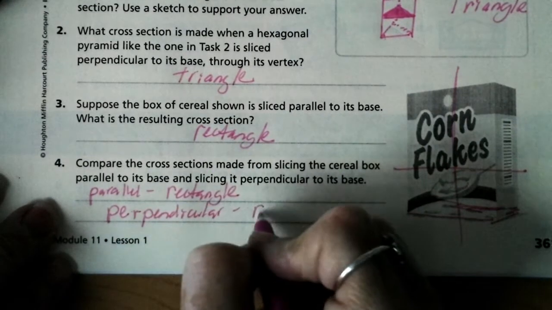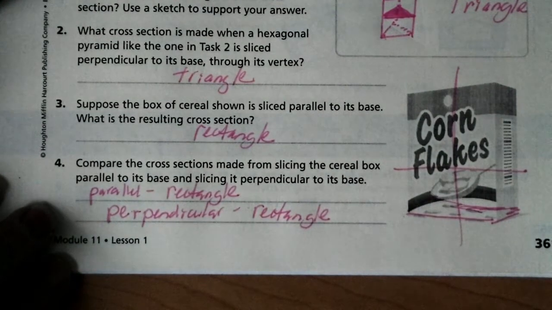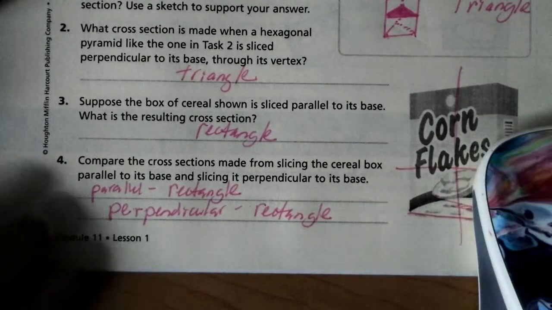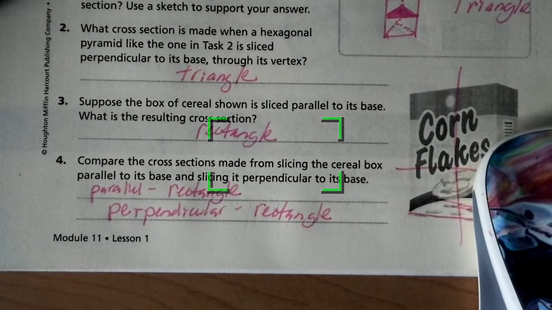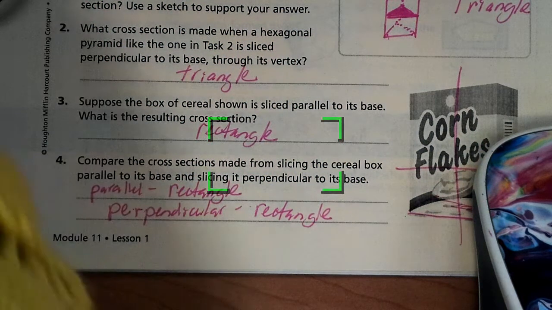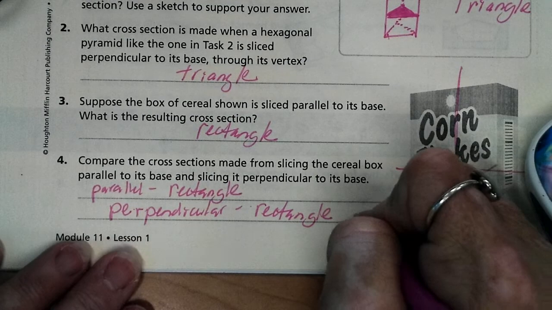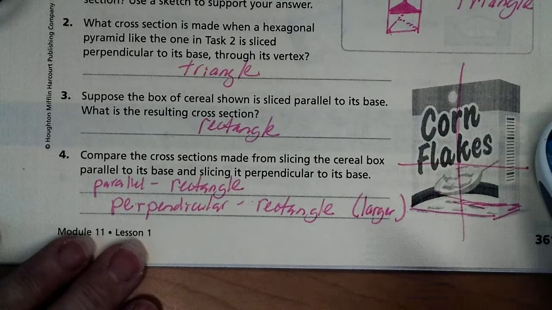Yeah, it's also a rectangle. So we basically get the same cross section. Just one of them is going to be larger, right? So the perpendicular one looks larger versus the parallel. So perpendicular, we'll say, is larger. Okay?